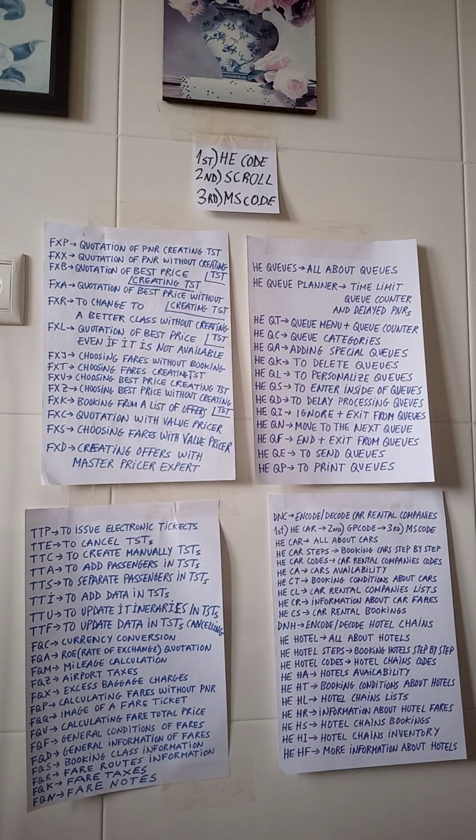HETTP has information on e-ticketing. HETTE has information about cancelling TSTs. HETTC has information about manually creating TSTs. HETTA has information on how to add passengers on TSTs. HETTS has information on how to separate passengers on TSTs.